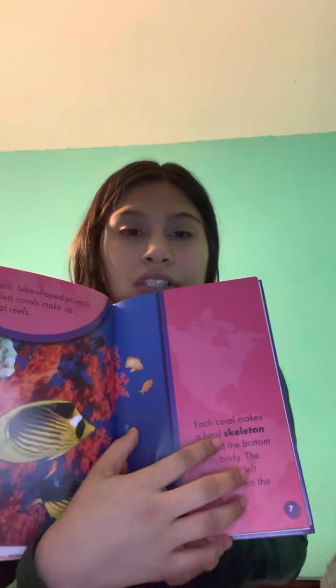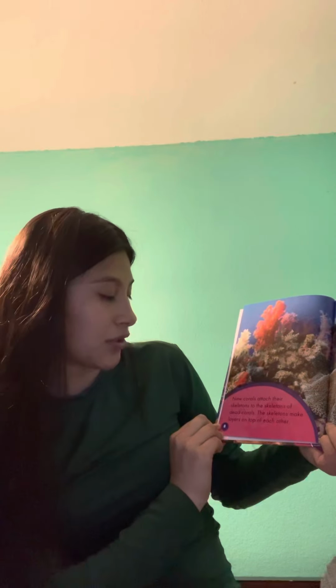As you can see, here's another bolded word, skeleton. So the first one was tropics, and now it's skeleton. New corals attach their skeletons to the skeletons of dead corals.